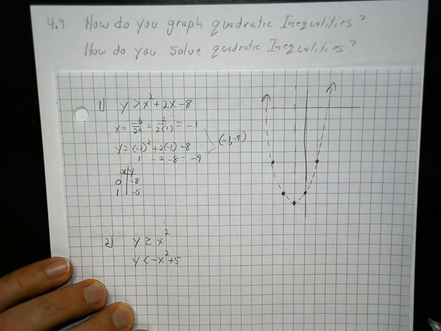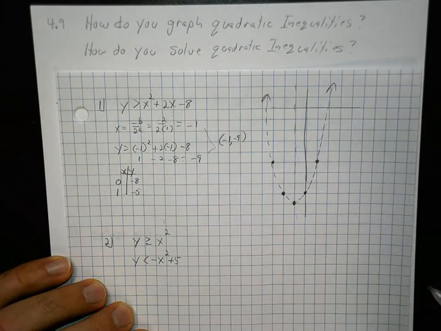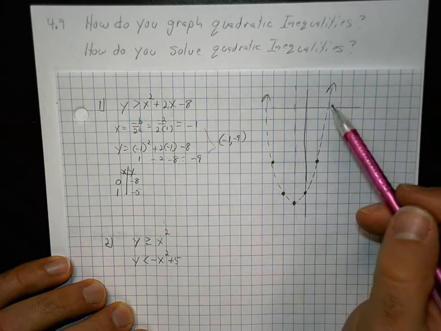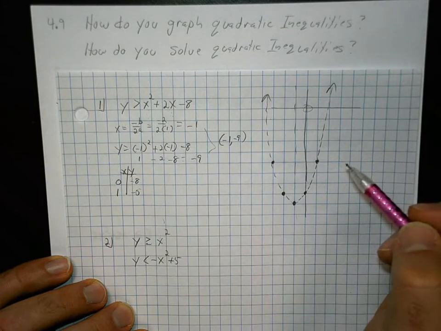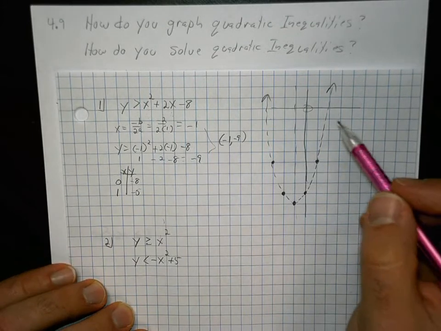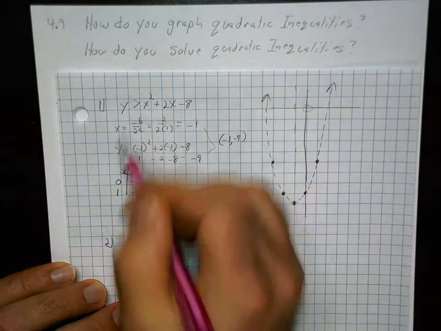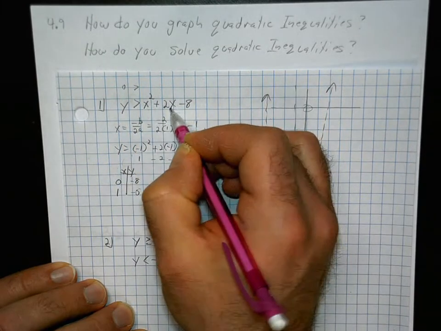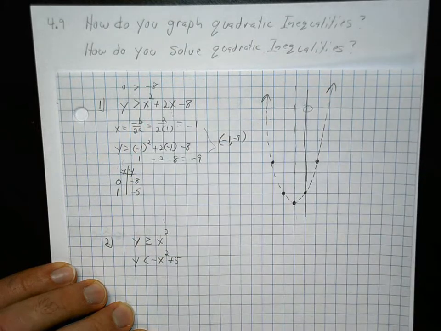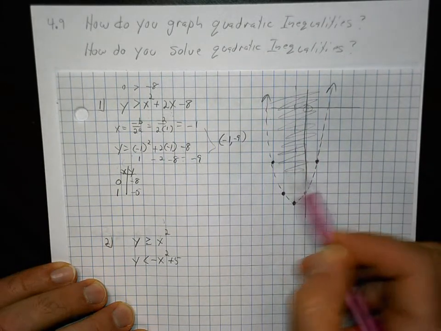Like that. Now we have to consider the shading. So am I shading inside the parabola or outside? Okay, so just like with linear inequalities, we're going to test a point. So just like the other ones, the easiest point usually is 0, 0. So if I substitute 0, 0 in, we try to see if that's true. Okay, so if x is 0 and y is 0, I get 0 is greater than 0 plus 0 minus 8. 0 is greater than negative 8, which is true. So we would shade to where 0, 0 is, which is on the inside. So it would look something like that.